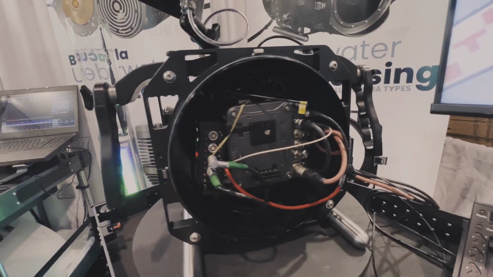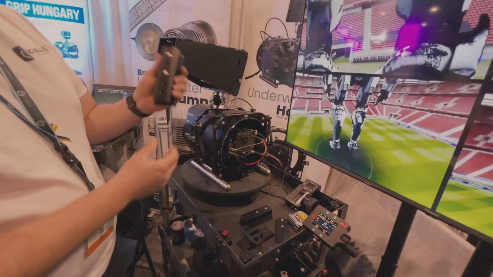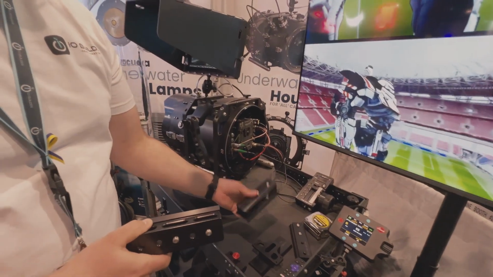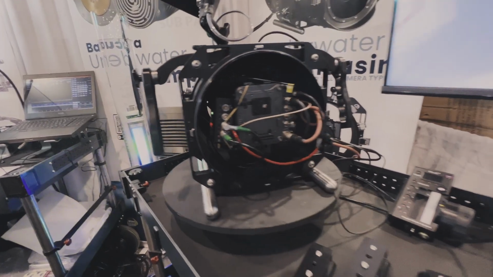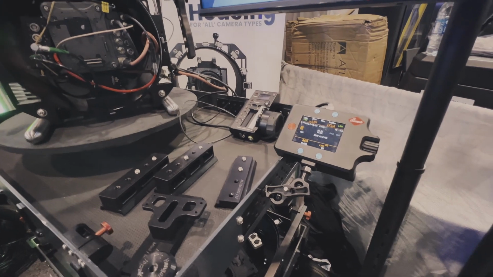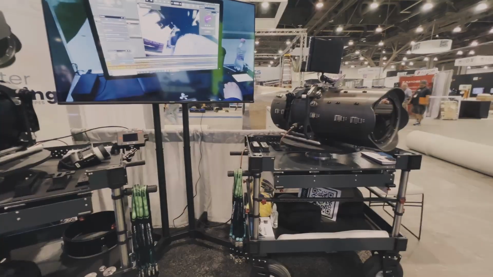We can fit a lot of types of cameras. We have mounts for different types of cameras. So this is for Sony Venice, Phantom Flex 4K, but we have camera mounts for the most popular cameras. And the reason for using those is that we want to center the lens position to the port center.